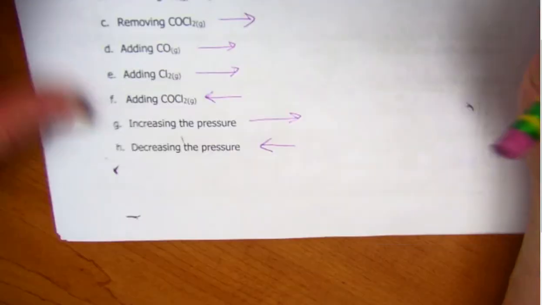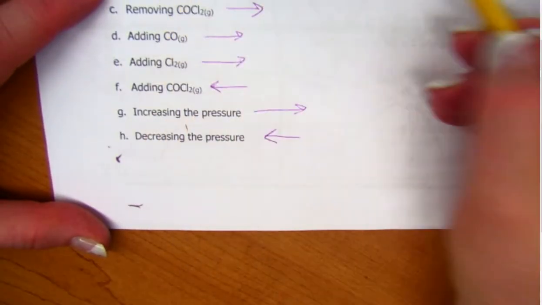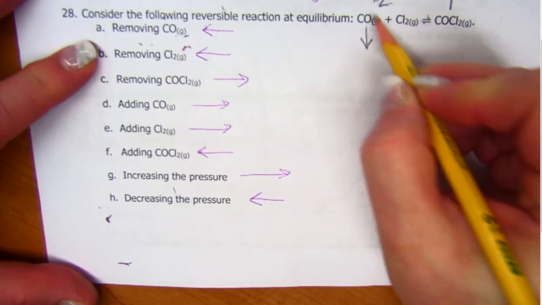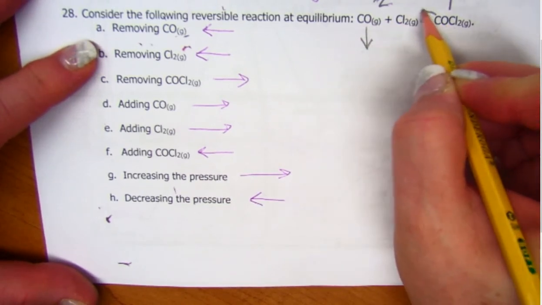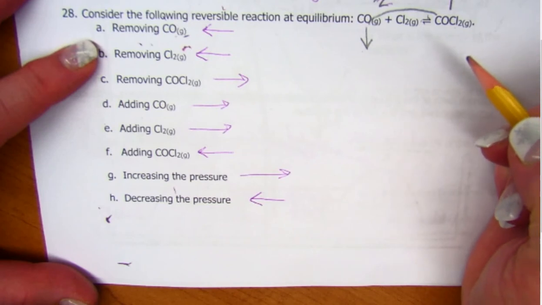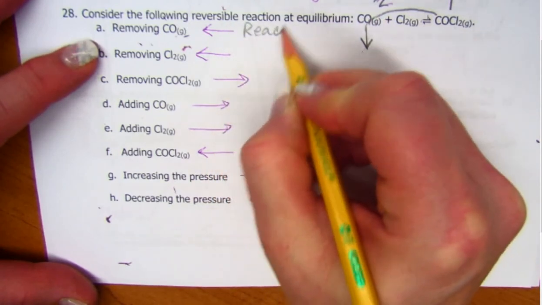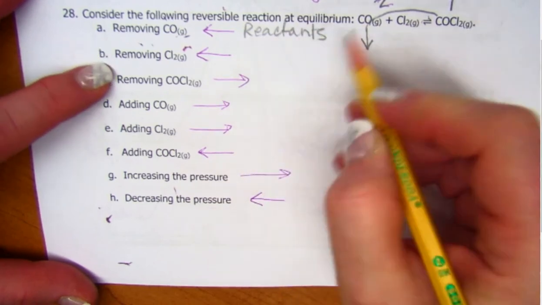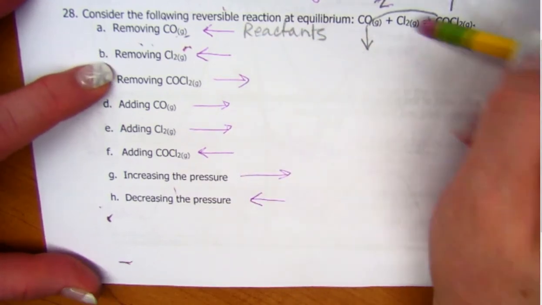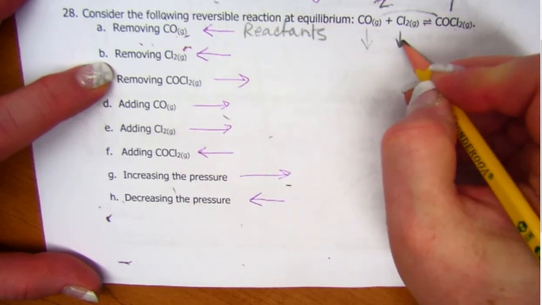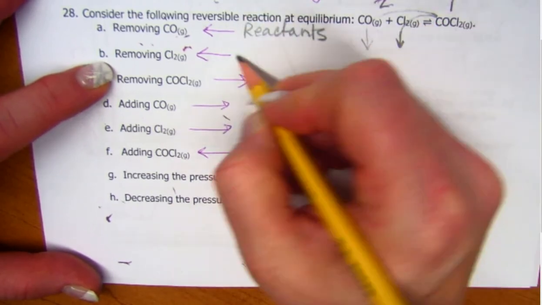Okay? All right, so here we go. If we're removing CO, I've made a hole here. I've got to fill it. I've got to come this way to fill it. Okay, so it fills the hole. So I'm going towards the reactants. Yes. Removing Cl2. Going towards the reactants.